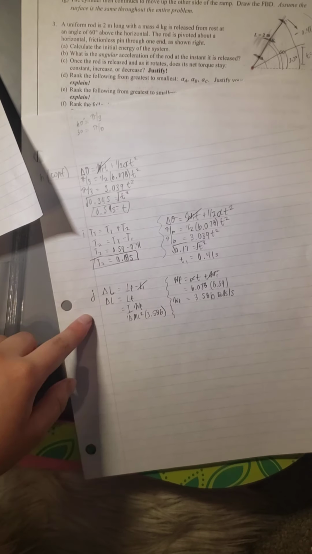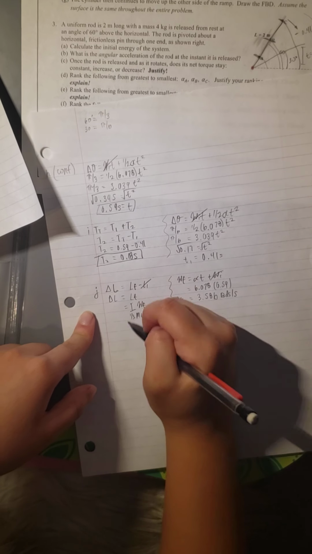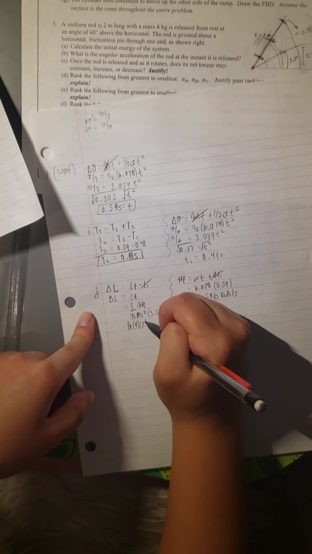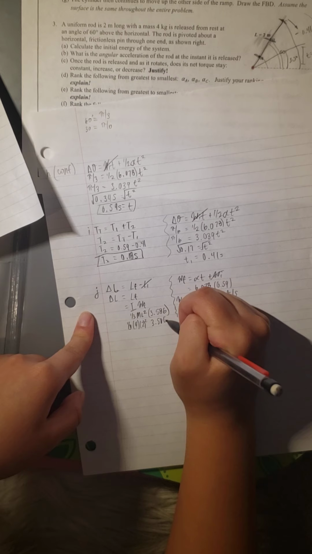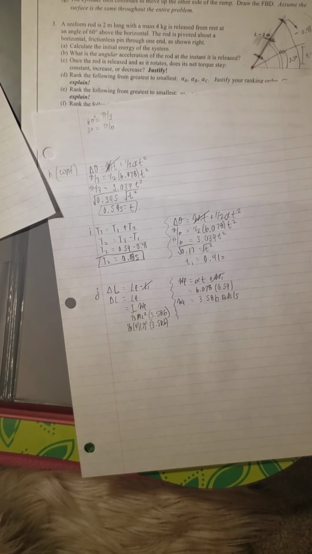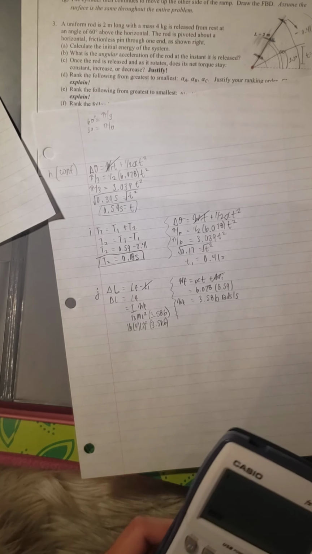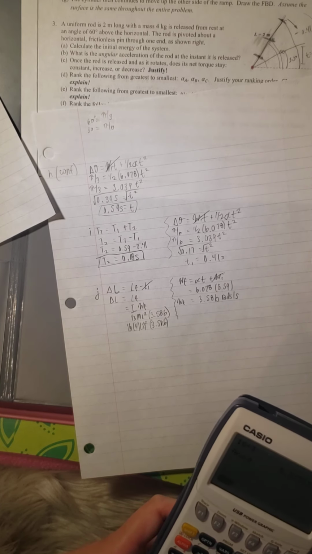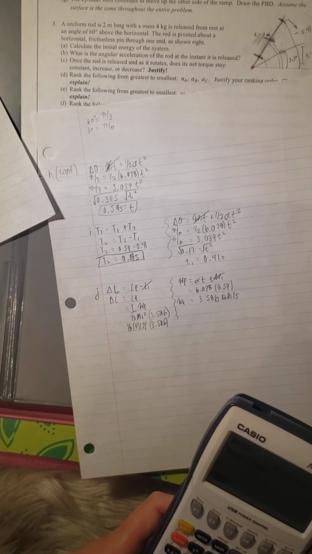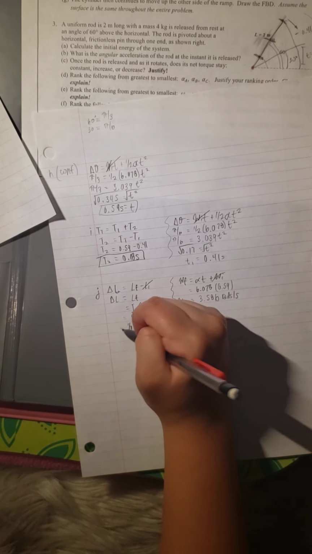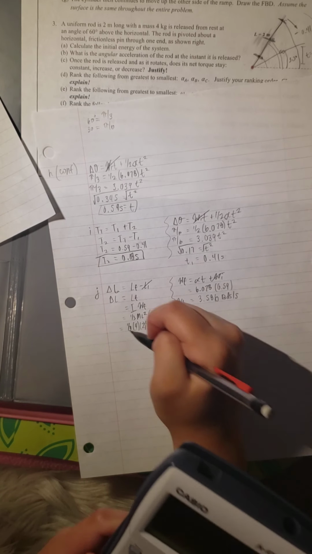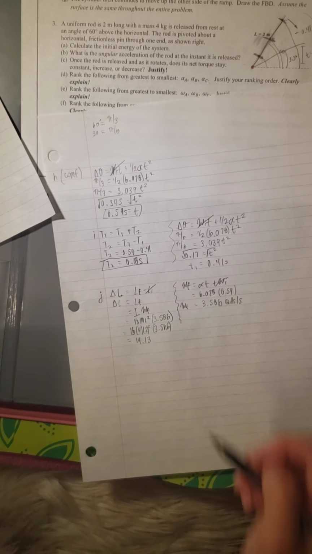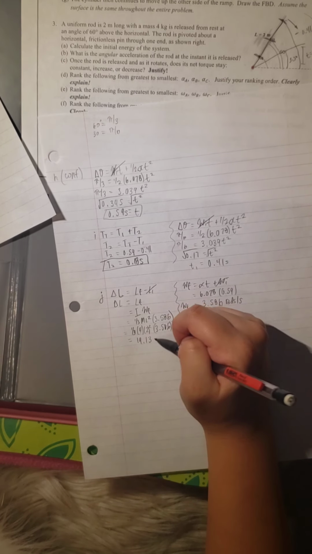Now we just plug in everything we know, and units.